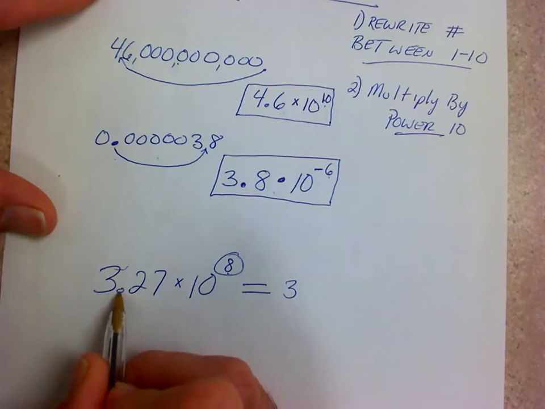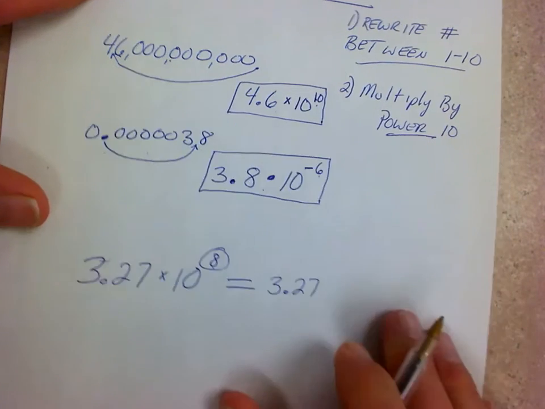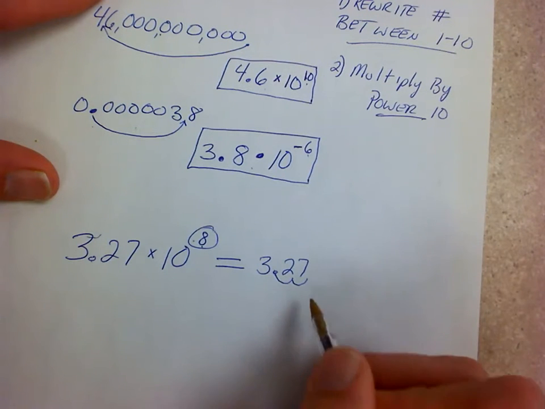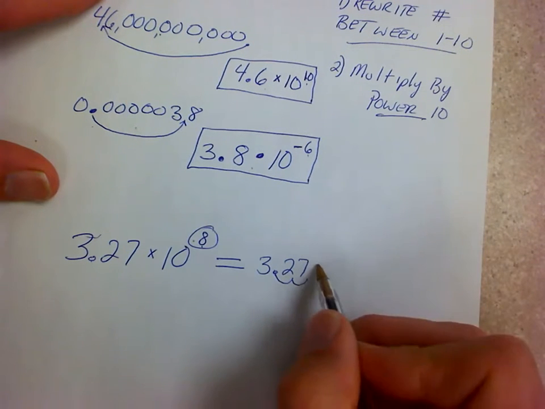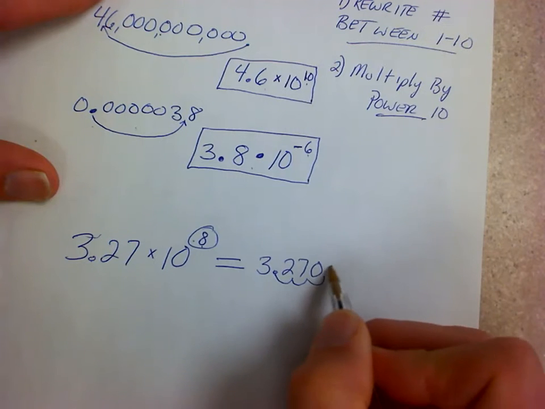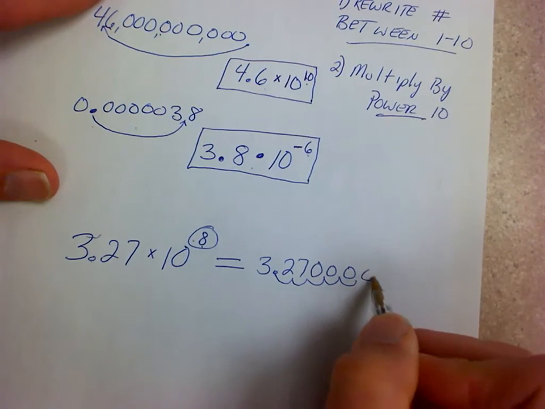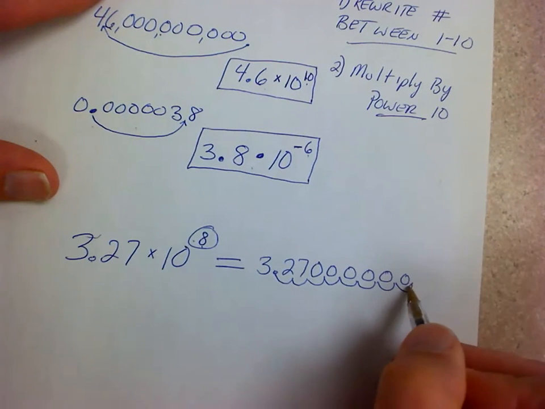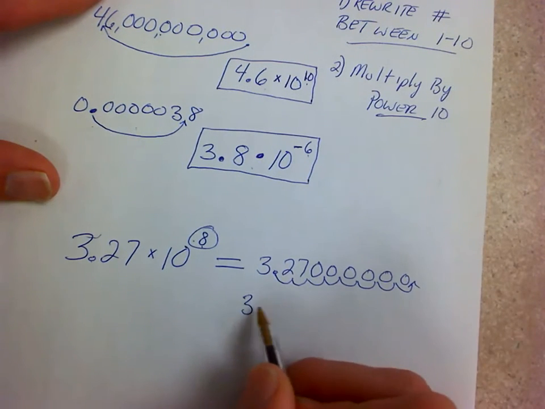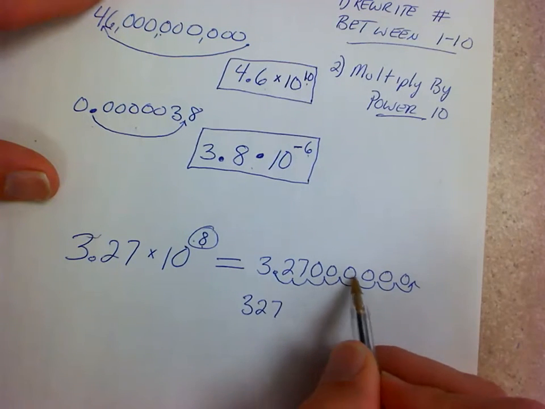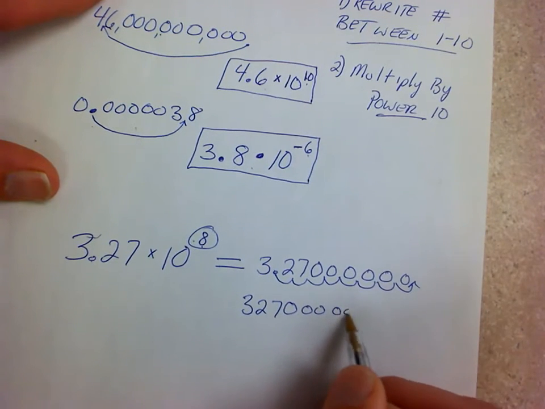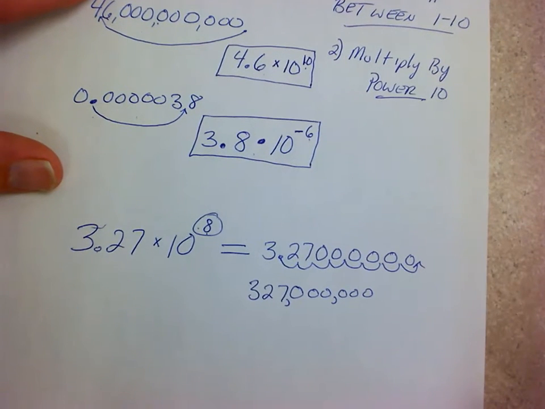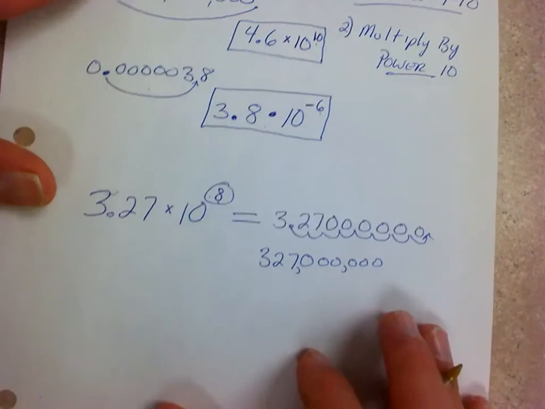Well, we have 3.27. We need to move it 8 places to the right, so that would be 1, 2. How do I get the rest? We add zeros. 3, 4, 5, 6, 7, 8. So our new number would be 327 followed by 6 zeros, and then we can add our commas. So that would be 327 million.